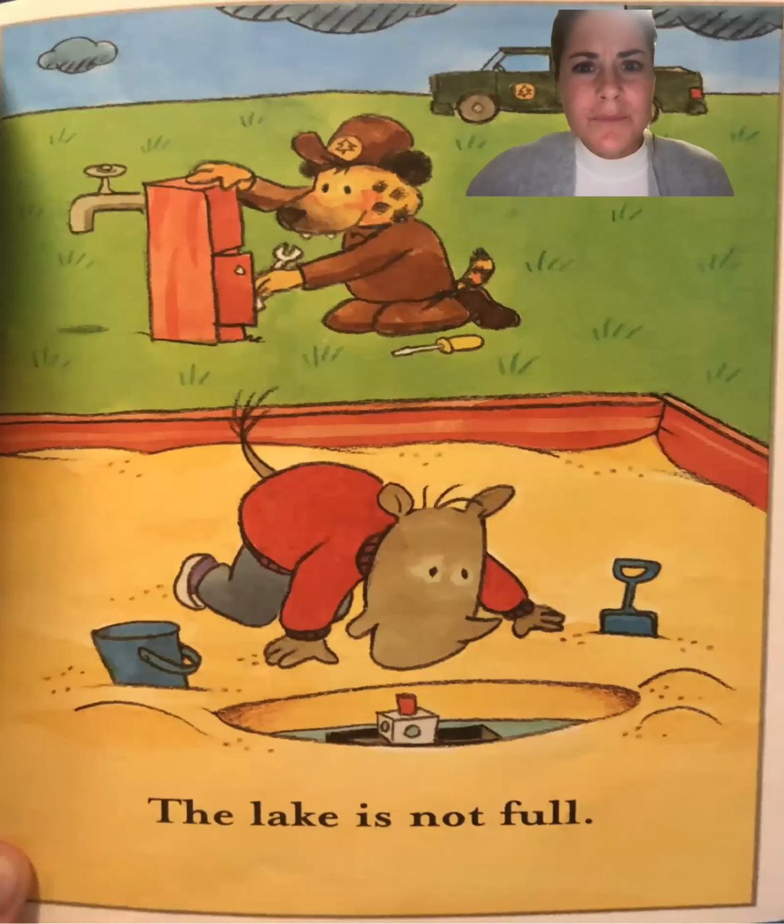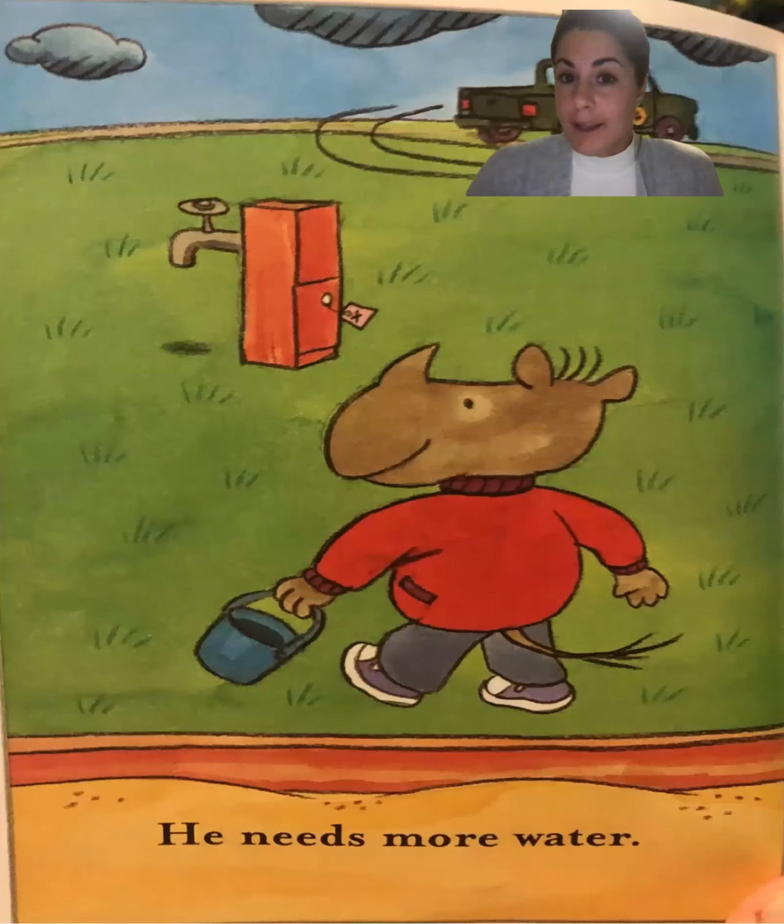So sometimes it's good, like we said, for our eagle eye to even just look at the pictures to see what else is going on, the details. And that's a pretty good, important detail right there. There is a worker fixing the water fountain. So right now, the lake is not full. Okay, so I think maybe he needs more water. Yeah, Gus, he needs more water.